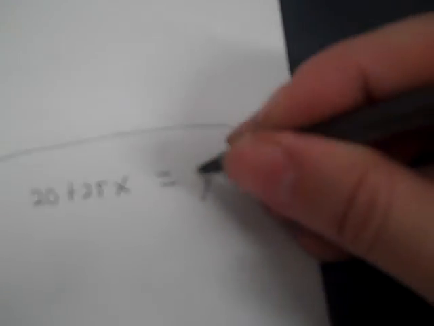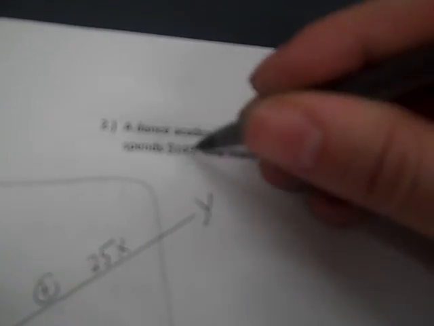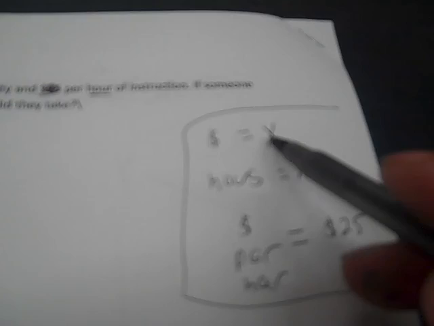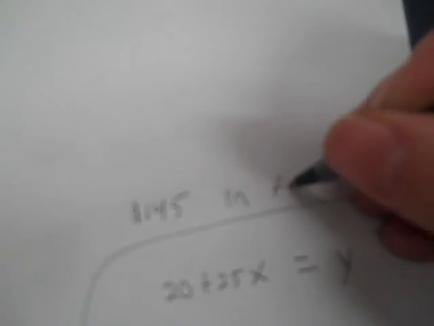Okay. So now what I do is I write equals, and then I put 20 plus 25X. And then we're going to put Y right here. Okay, now get rid of the 20. And now we have 145. Now it's 145 what? It's $145. So dollars is the Y according to my units key. That's in for Y. Well, Y has no number in front, so put 145.